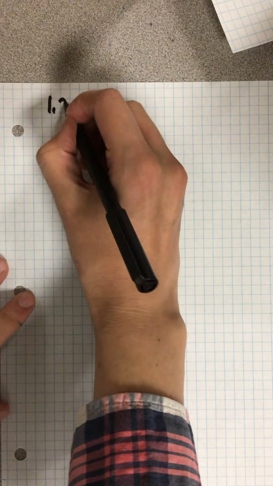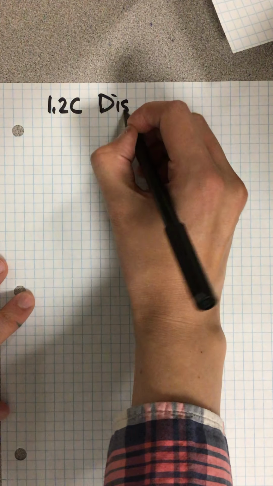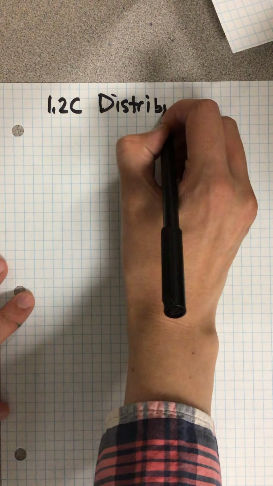Today we're going to go ahead and look at the distributive property. This is, I would say, probably the last really major thing of section 1.2, although we do have a couple more days on it. So for our distributive property, this is 1.2c, aptly titled Distributive Property.